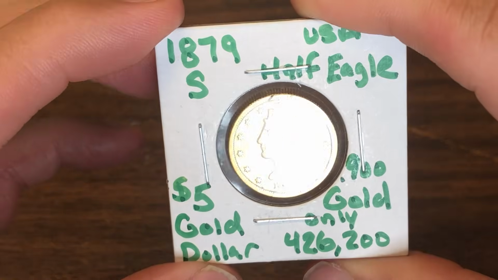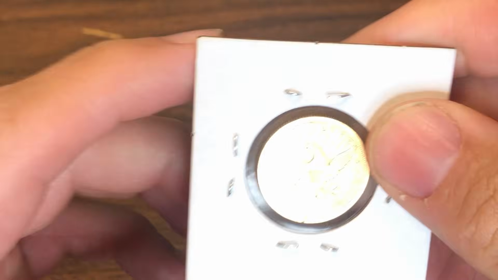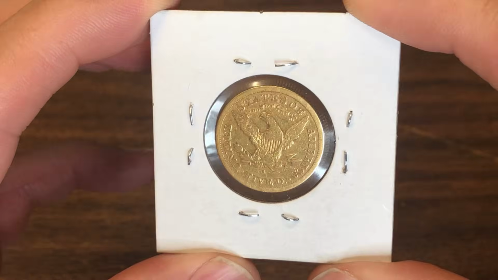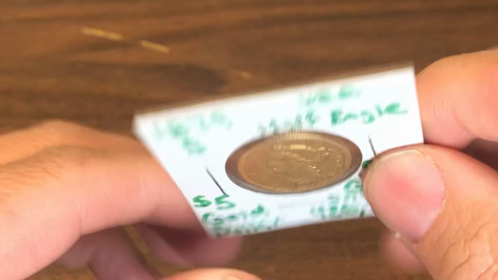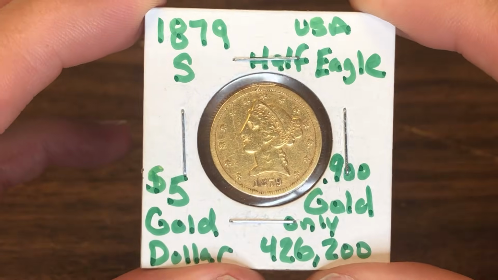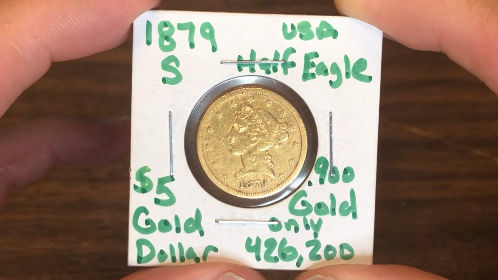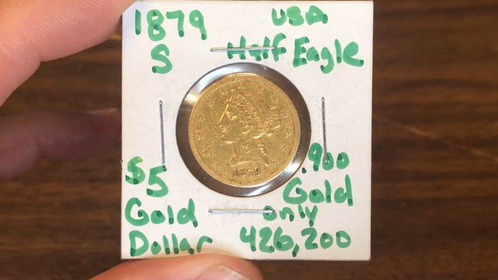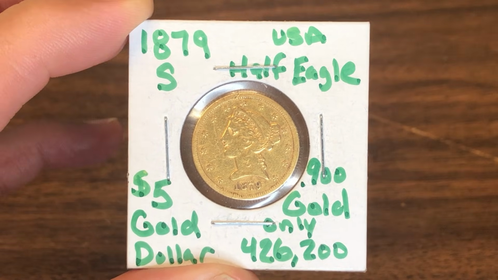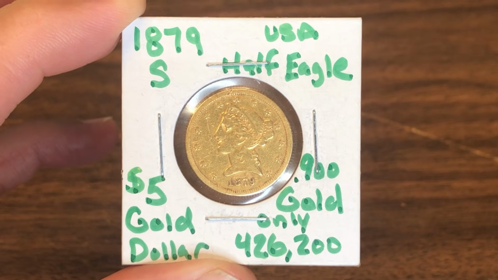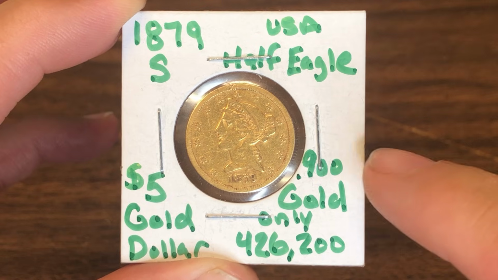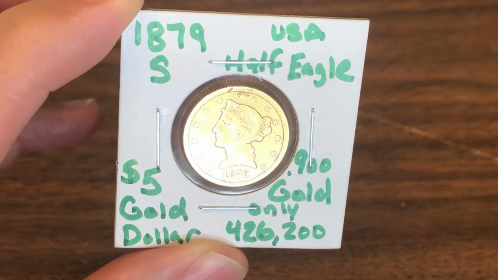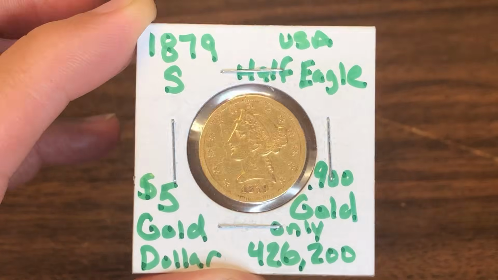I actually have that same exact coin right here in my collection, and this coin was possibly used to exchange a $5 greenback for this $5 gold piece. So you can see 1879S, and you see there was 426,000 of these minted in the San Francisco Mint, only 300,000 in the Philly Mint. So there was about 42% more of these produced in San Francisco than there was in the Philly Mint.